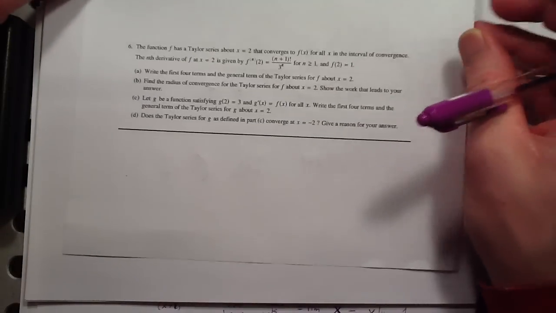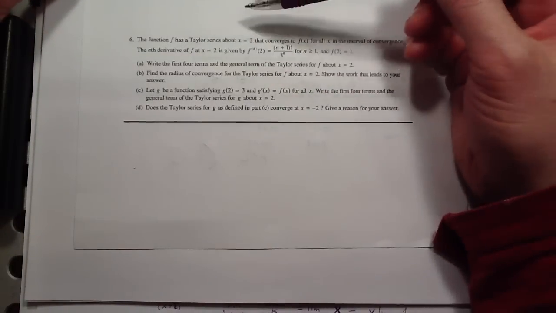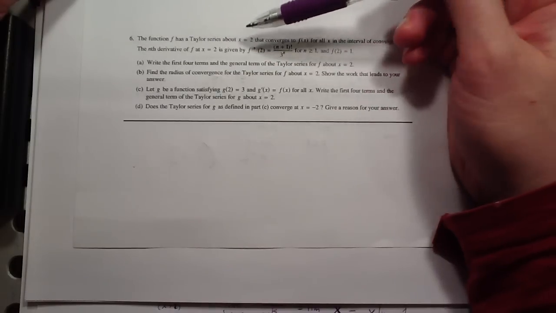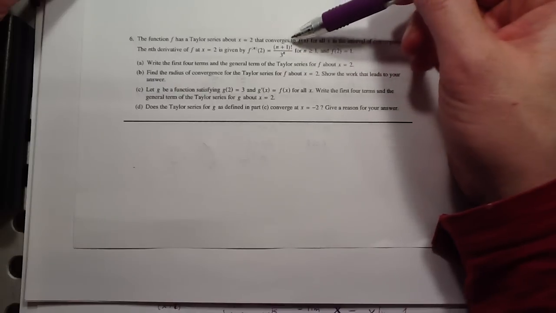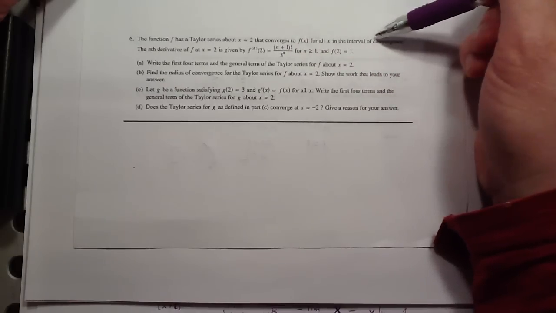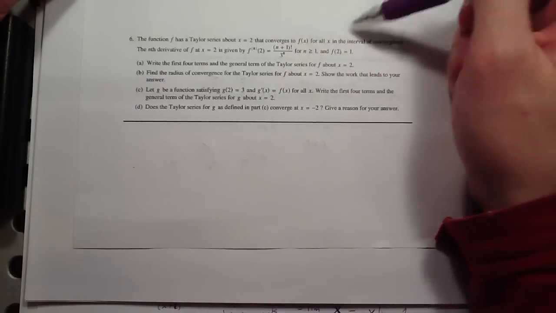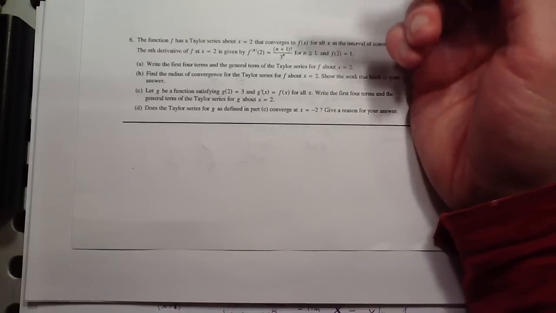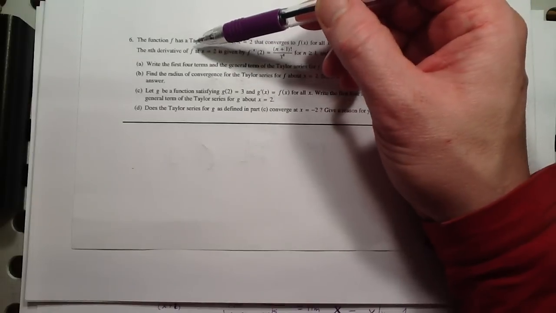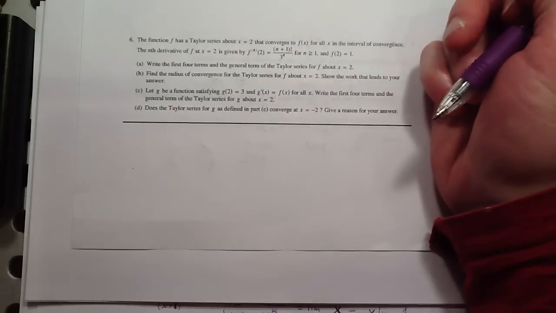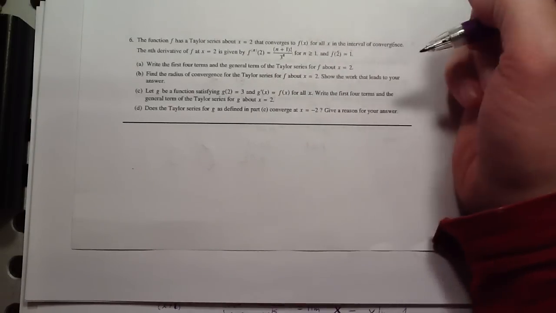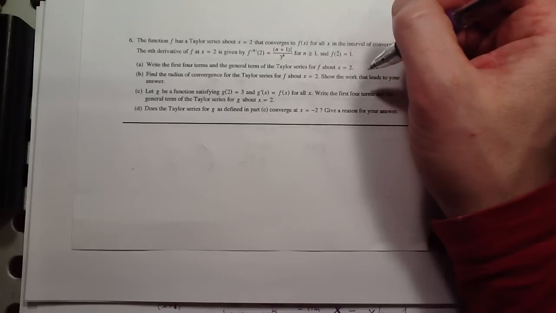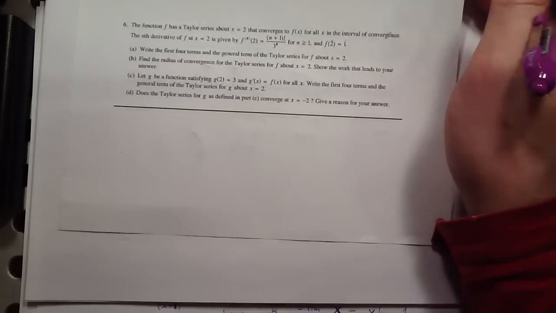All right, the last one. Function f has a Taylor series about x equals 2 that converges to f of x for all x in the interval of convergence. So they're not telling us, it just converges for all the x. Well, of course it does. That's the definition of the interval of convergence. That's sort of a silly thing to say. The nth derivative of f at x equals 2 is given by this formula, and f of 2 equals 1. So we're going to have to make this one from scratch. So let's see if we can do that.